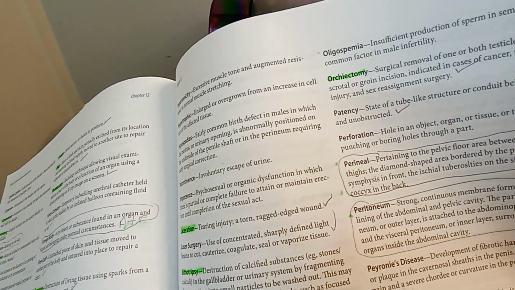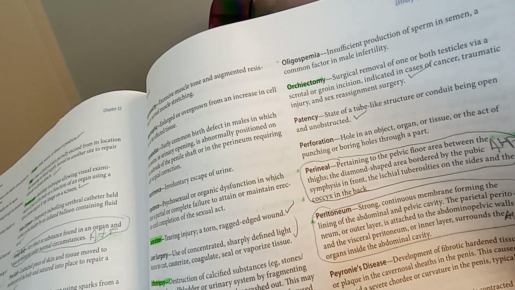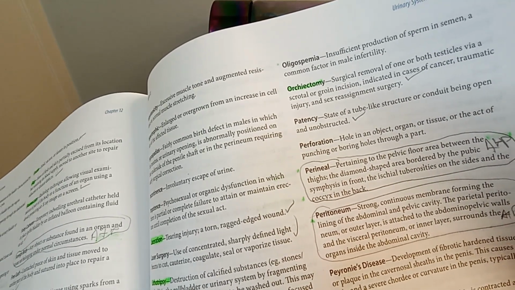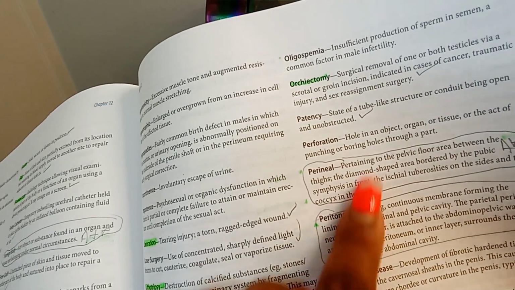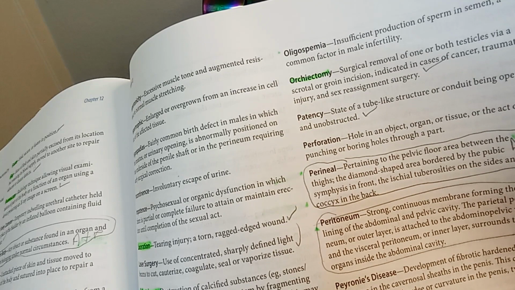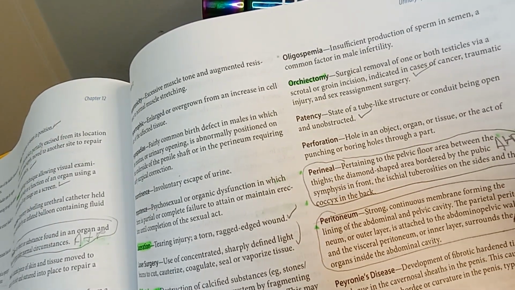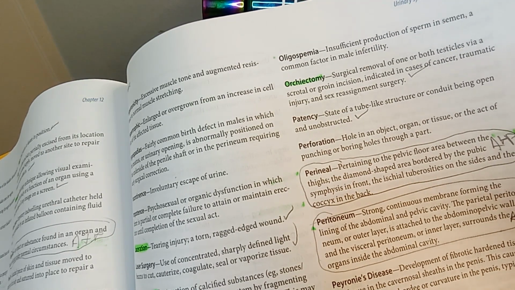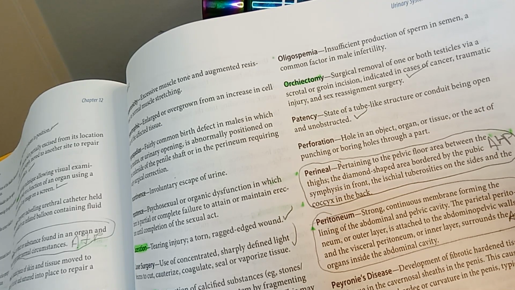Orchiectomy. All right. And then look at this. The removal of the testicles. Ooh, that hurts. Ectomy right there. All right. Perineal, you look like peri. Peri means around, right? So peri means around an area. Okay. So when you see PERI, that is a prefix.